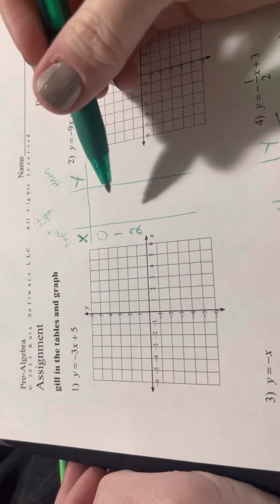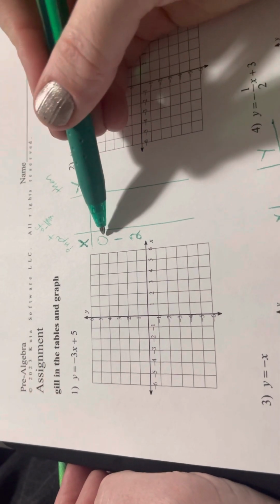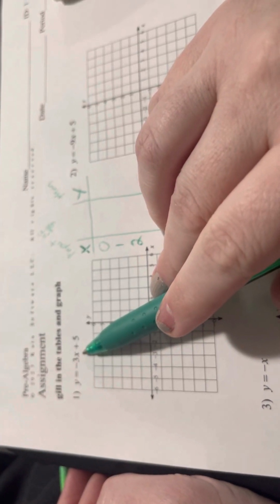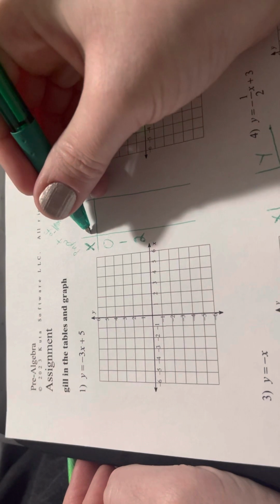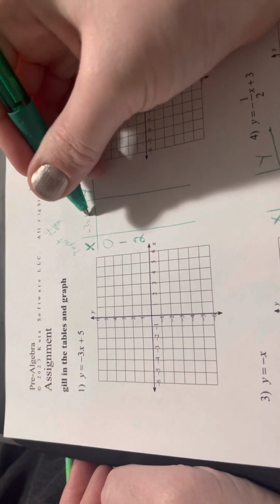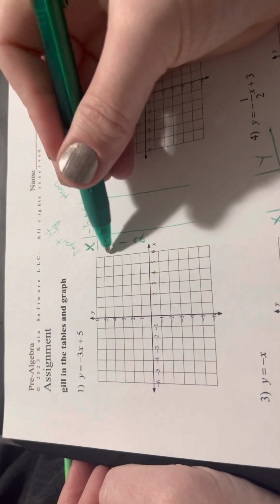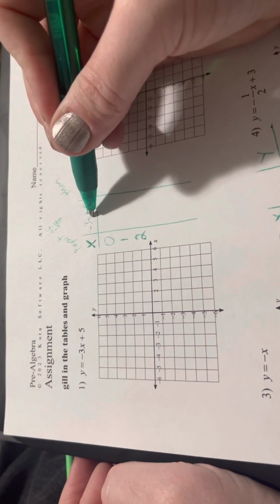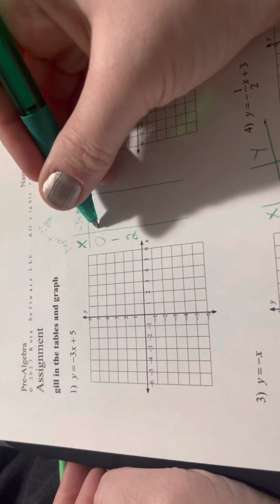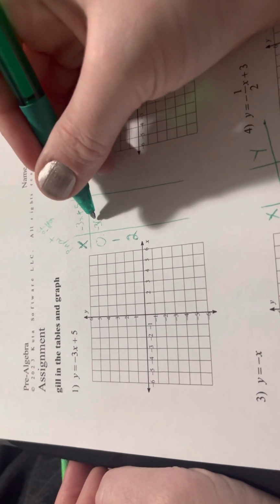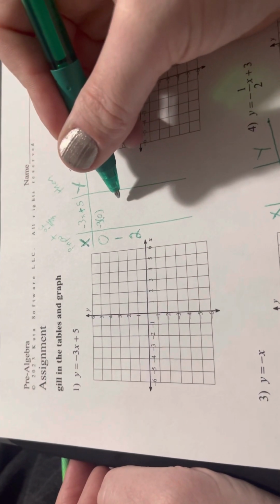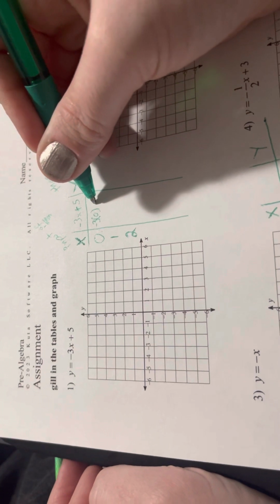Okay, so if x is 0, what we're going to do is take this equation right here, negative 3x plus 5, and we're going to take the x value and substitute it in for x. So I would say negative 3 times 0, notice I used some parentheses to substitute that value in, plus 5.